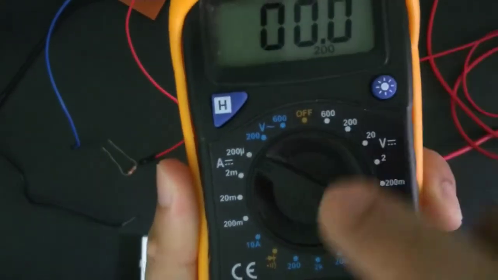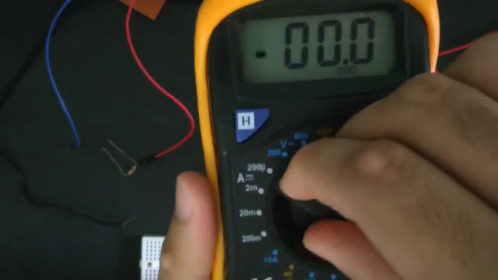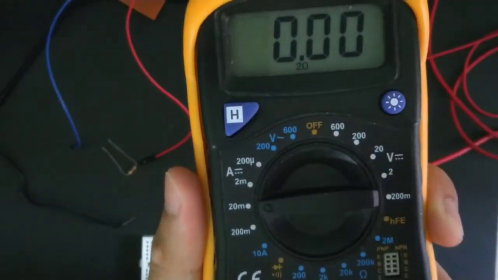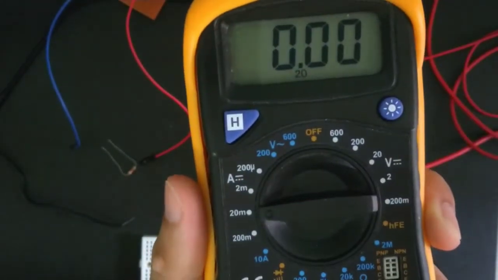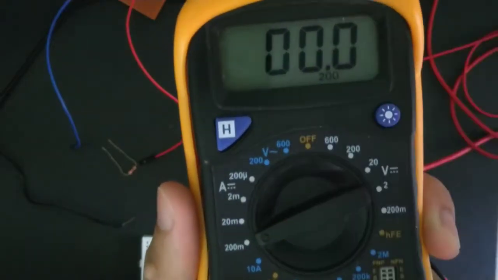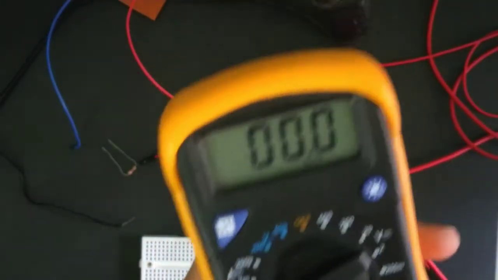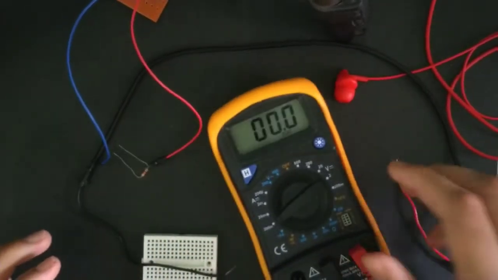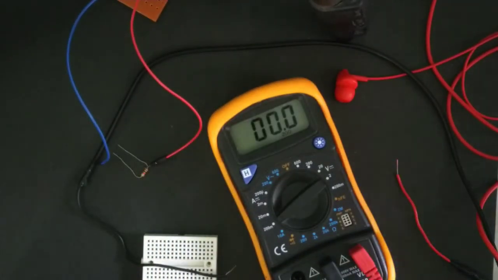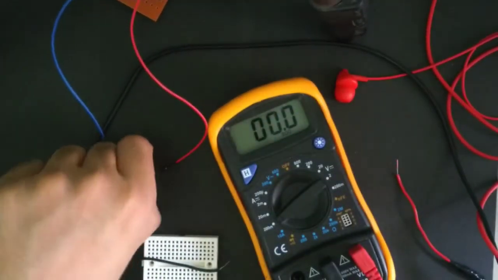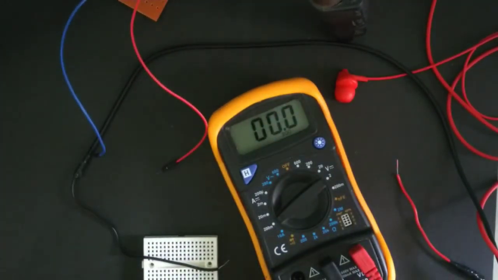So this is 200 microamperes, 2 milliamperes, 20 milliamperes. I'll keep at 20 because it should not exceed 20, or else I can keep it at 200 also. Let's keep it at 200. Since I have only 5 milliamperes, I should get only 5 here with a little bit more error, because I cannot see the significant digits.